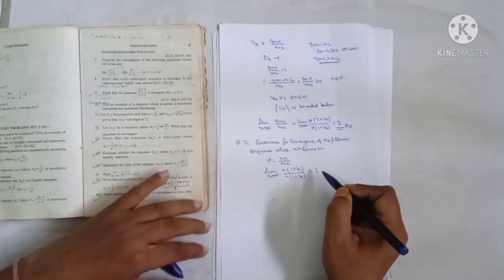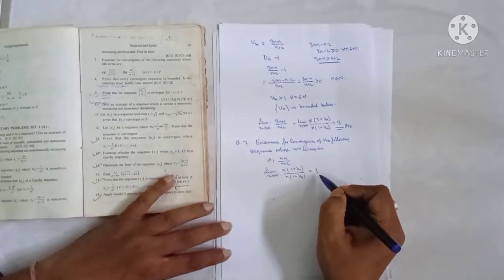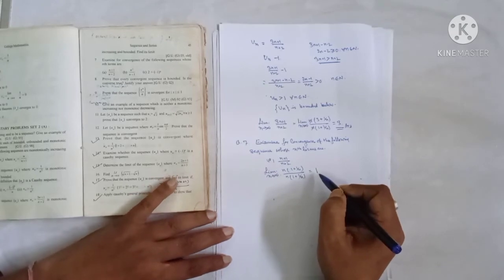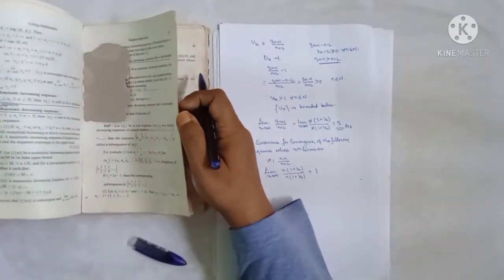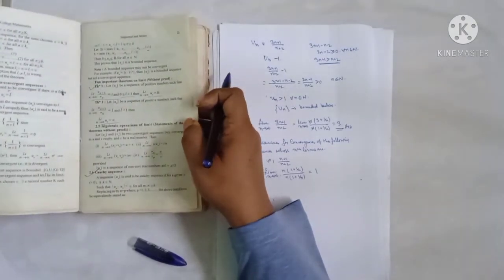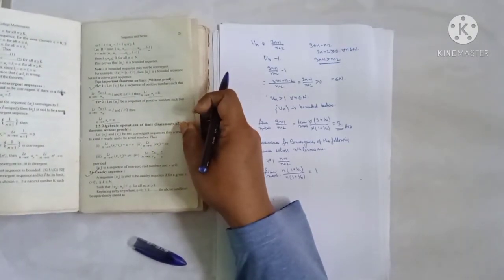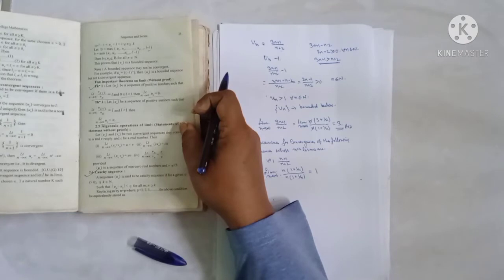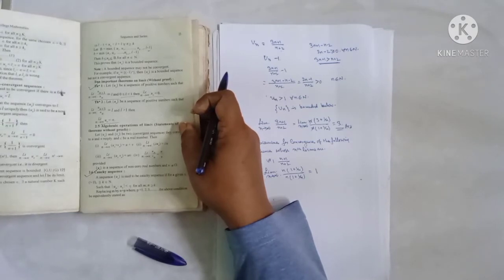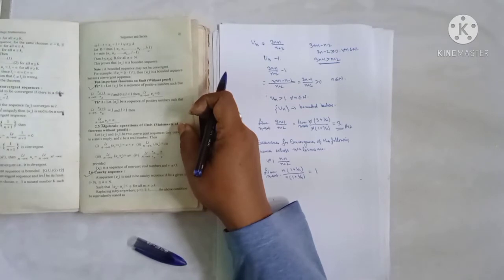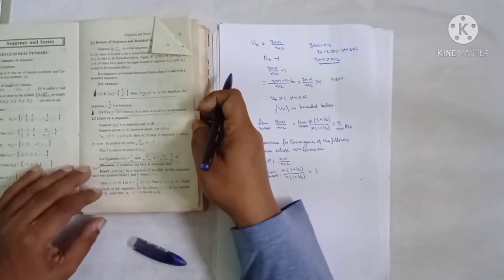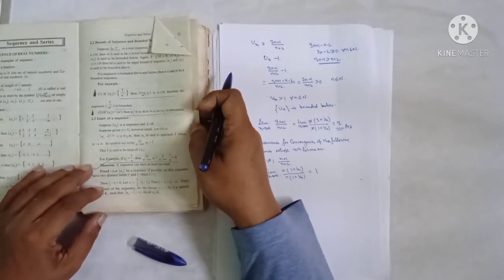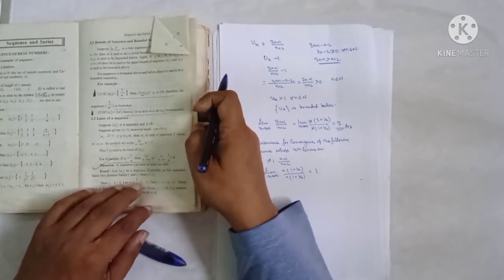So we get a limit. It is mentioned here that 1 is the limit.